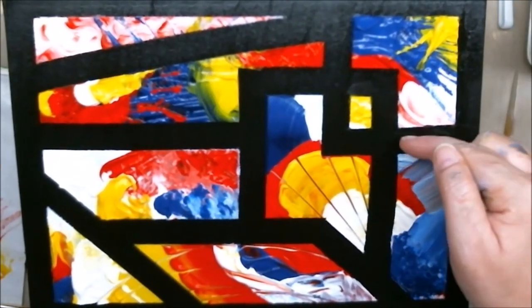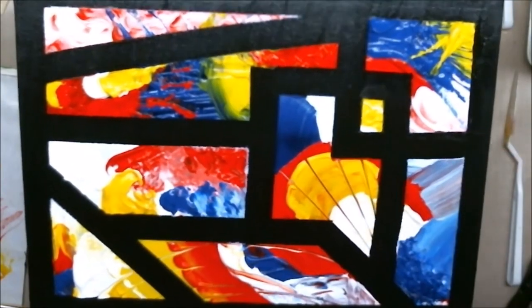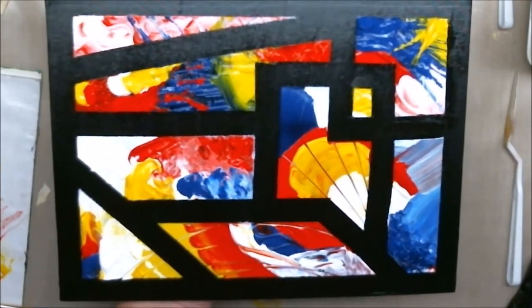I went back with the black paint and fixed up the edges, and now it looks fantastic.